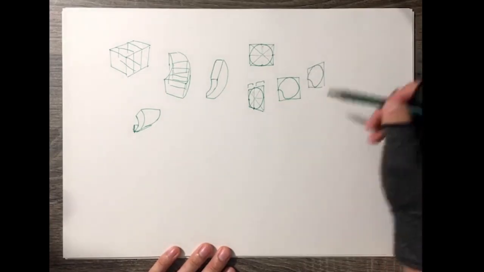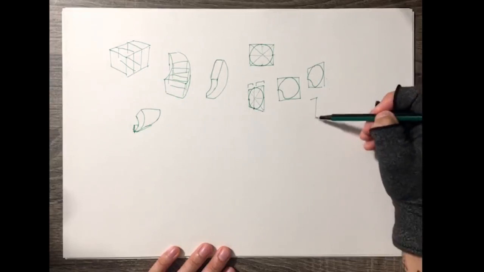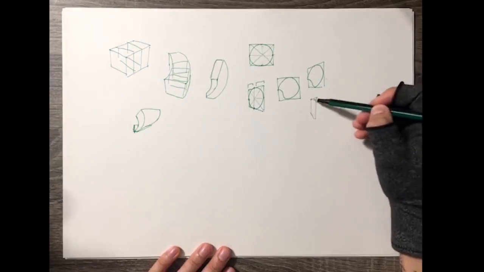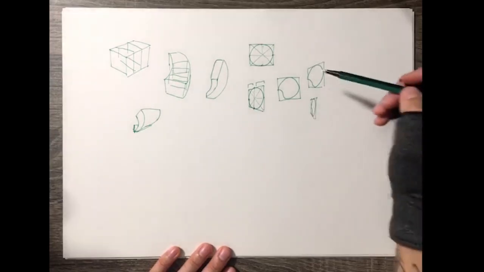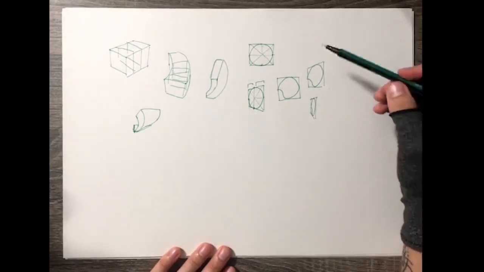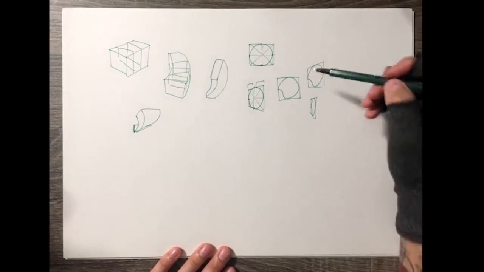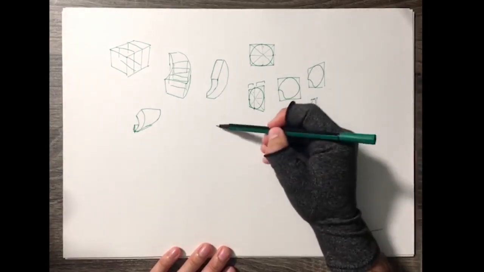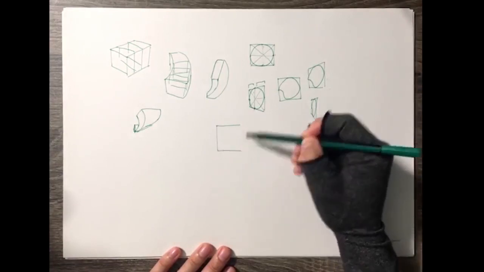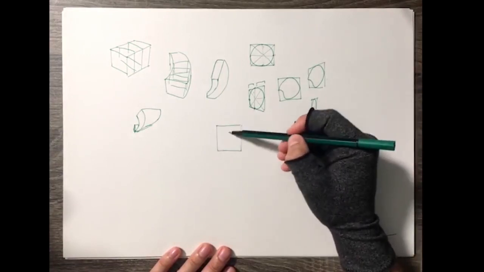We could eyeball it, which would actually be really good practice. Right. But you can also measure it out if you want to. It's a bit harder to do, and I'm going to show you guys with a symmetrical shape.